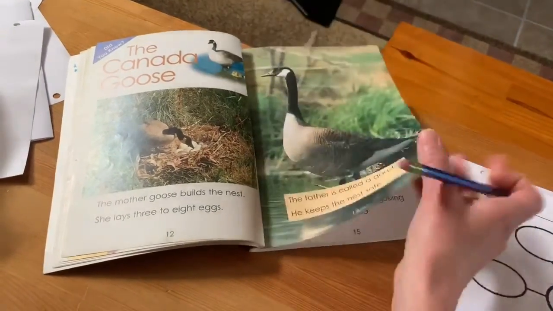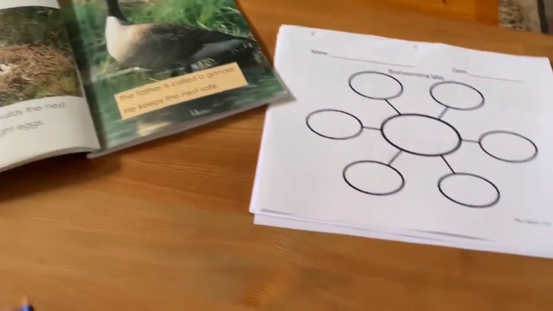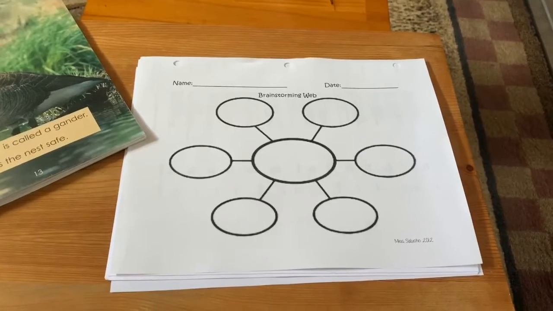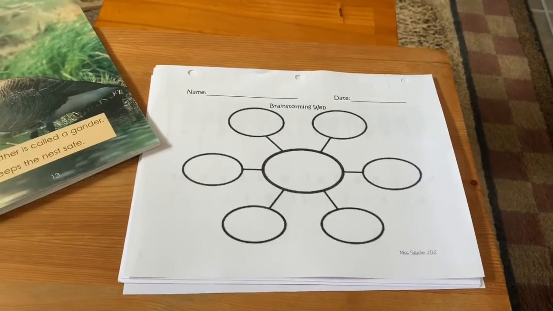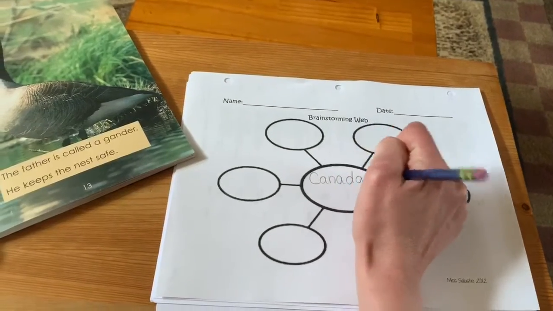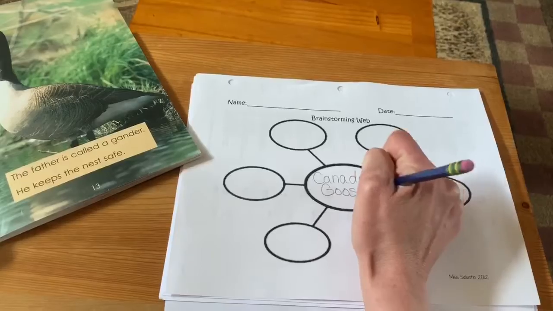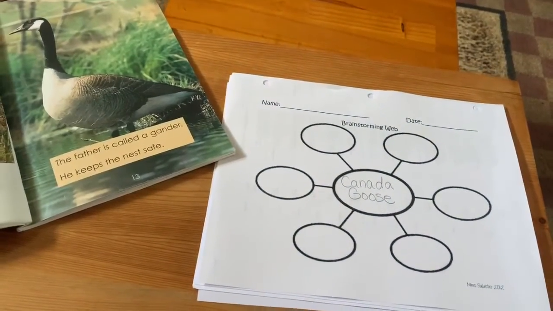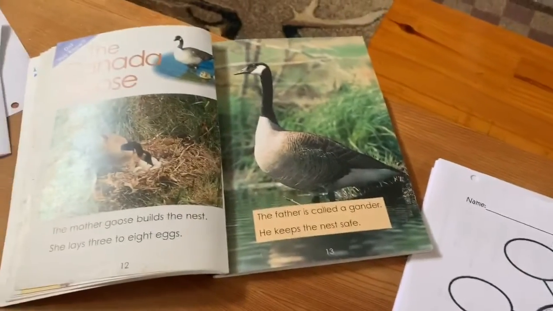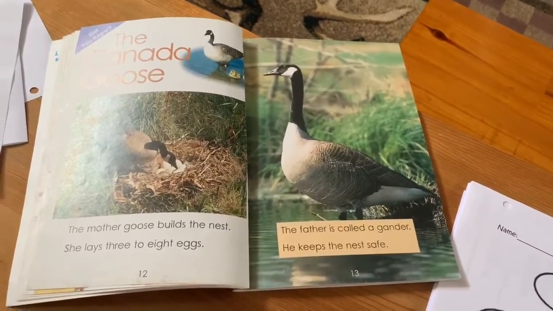So you have read the story and now you're going to do some writing about it. So you'll have a paper that looks like this. If you don't have a printer, then you can just draw some circles on a piece of paper, and we are going to write Canada Goose in the middle. What we're starting with today is we are going to come up with the ideas that we're going to write about. So you need to think back to your reading and think about the facts that you read about a Canada goose.